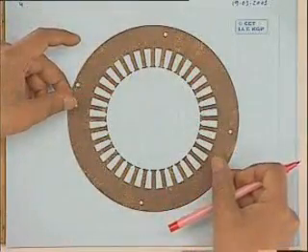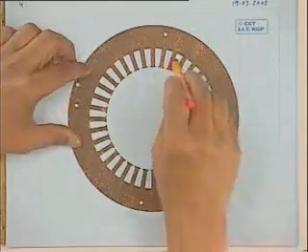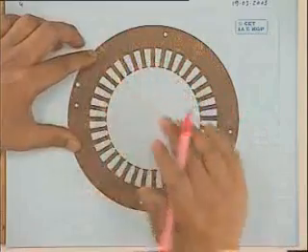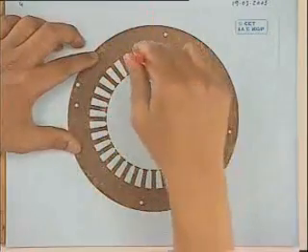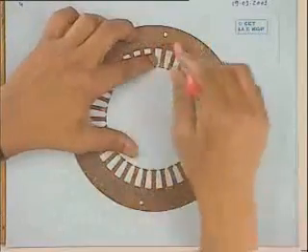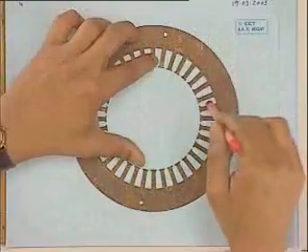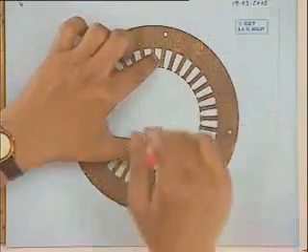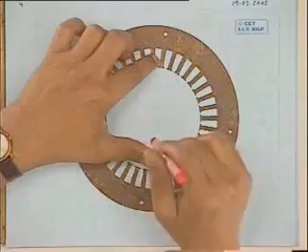A large number of stampings are stacked together, aligned in such a way that slots are aligned all along the length of the machine. There is no offset, so you put your conductors like this in one slot, and it goes at the back, it comes, and through another slot the return of that coil side comes out.